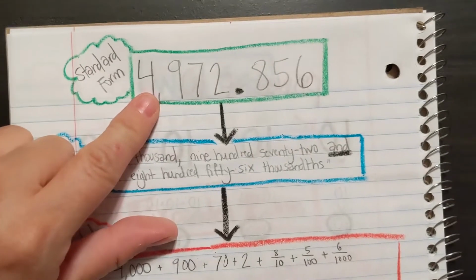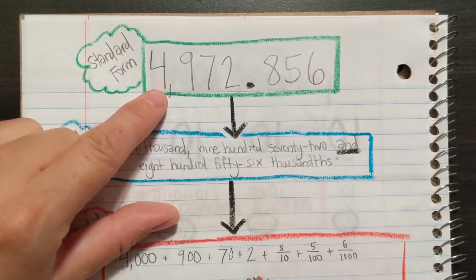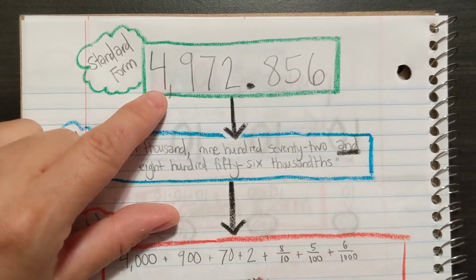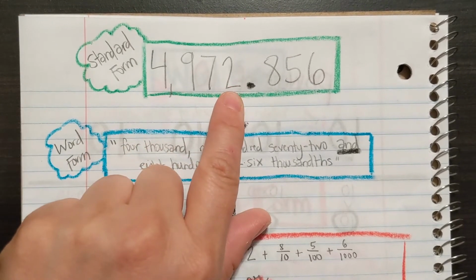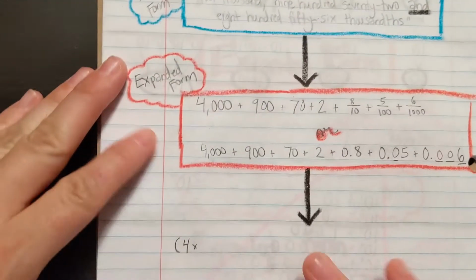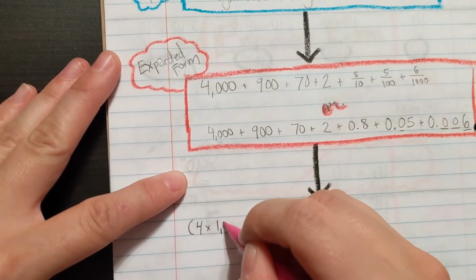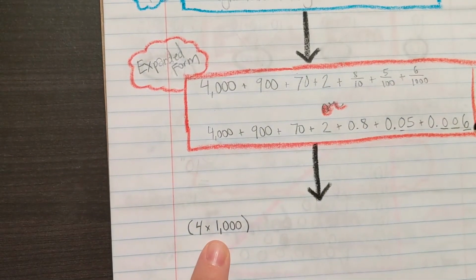What place value is this 4 in? I want you to say it to yourself. What place value is this 4 in? If you said thousands, you are correct. There's the ones, tens, hundreds, thousands. So you take 4 and you times it by 1,000 and you close the parentheses.